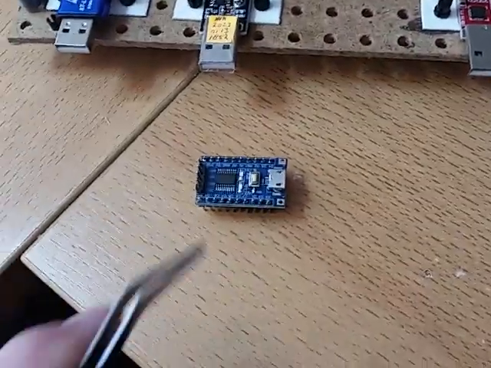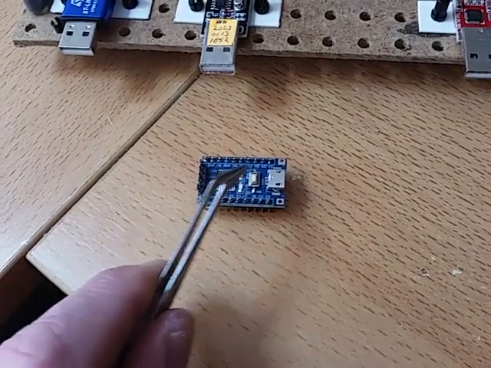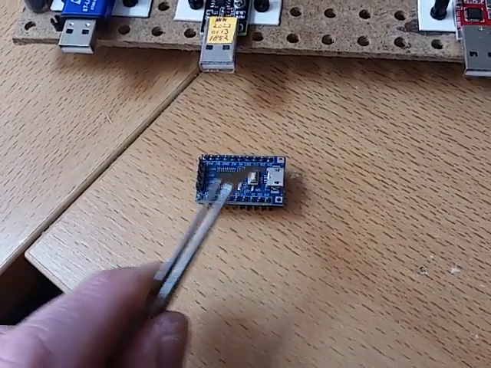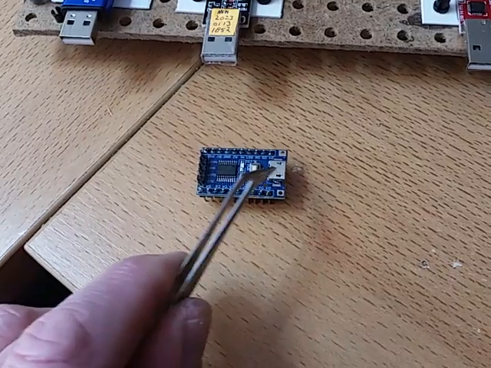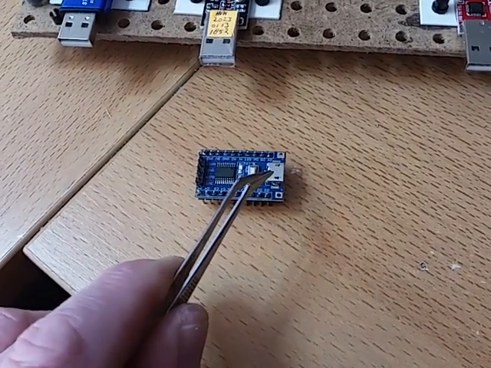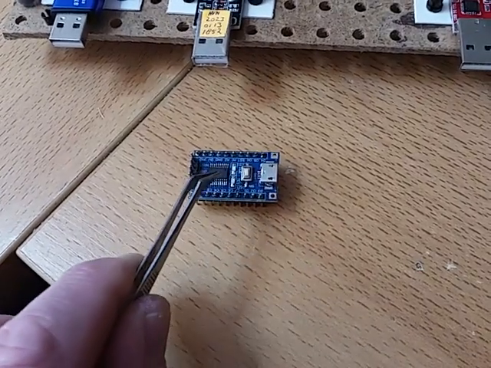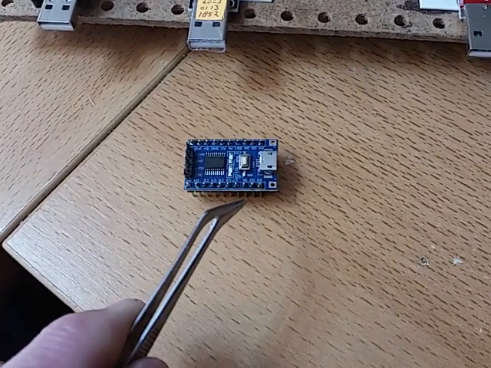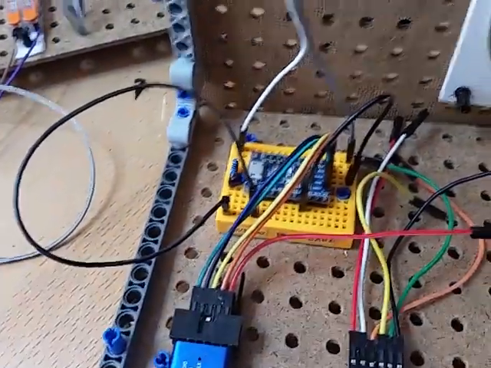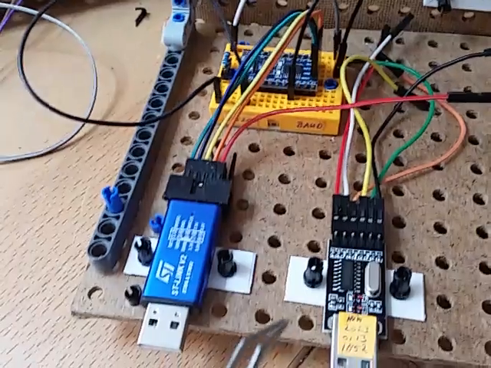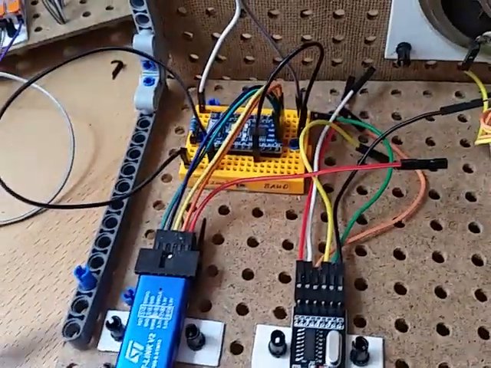The ground of the system of the chip is not connected to the ground of the USB. So you also have to plug in the USB to get it powered up. But I just want it to be powered by the debugger.